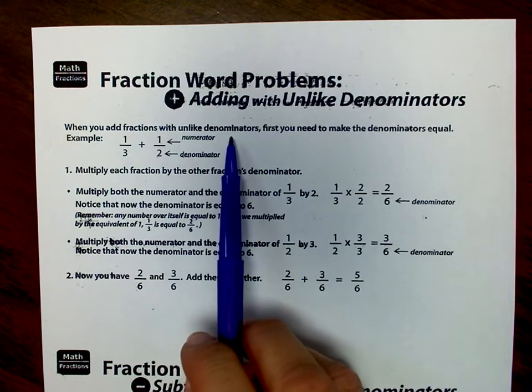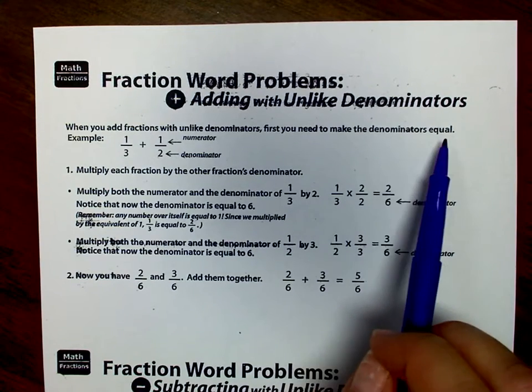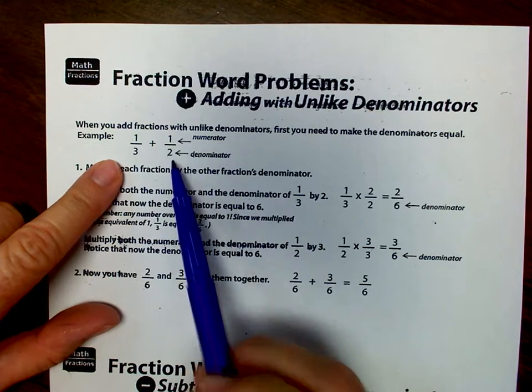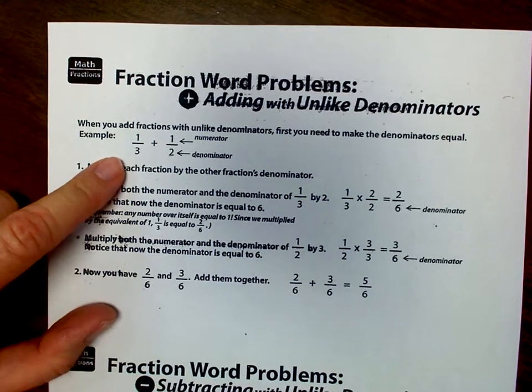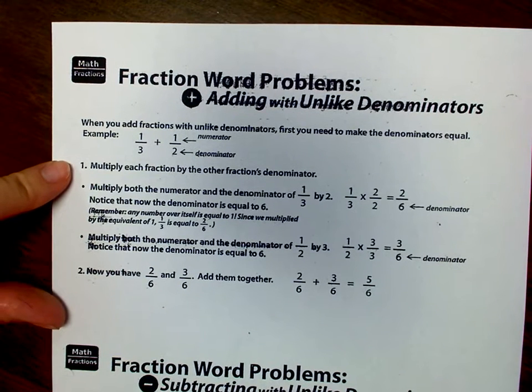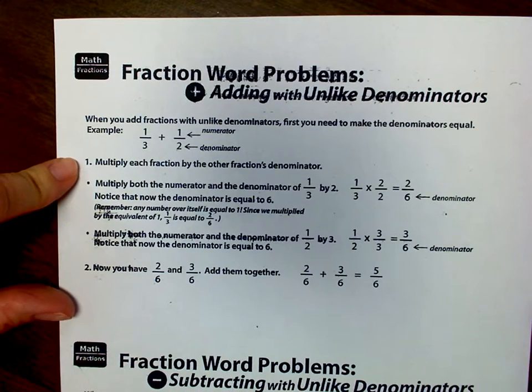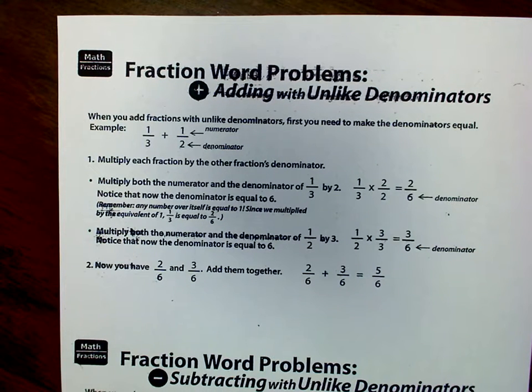When you add fractions with unlike denominators, first you need to make the denominators equal. So always know the top one is your numerator, your bottom one is your denominator. These have to be equal. Multiply each fraction by the other's denominator. That's the fastest way, and when you're working with small numbers, that works. But when you have larger numbers, remember that we told you to list the multiples of that number until you find the multiple that both can go into. Okay, I'll show you a little bit later on that.